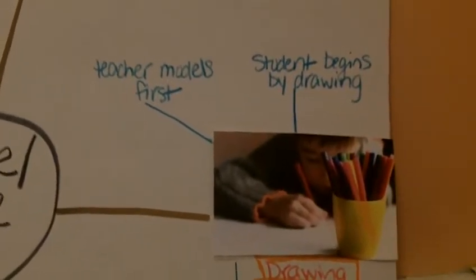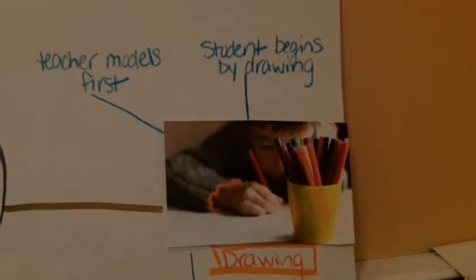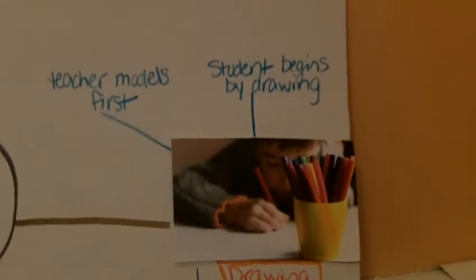Again, during these lessons, the teacher will model how to draw, how to add details to their drawing, and talk about their drawing. Then students will have the opportunity to work on their own and with peers to draw about the topic they choose. And again, the teacher will be there to monitor and to assist students when needed.